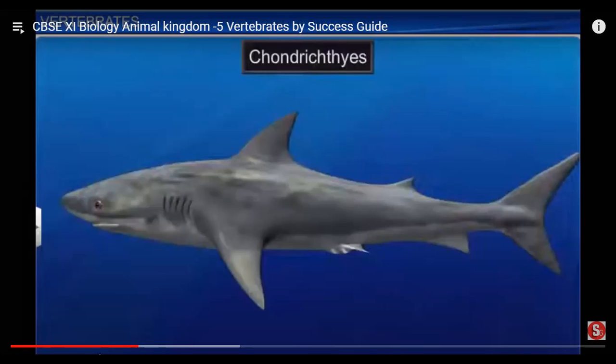Then comes the third difference, which is more difficult: the type of scales. The body of the fish is covered with scales. These scales are placoid or ctenoid, but you don't have to study that. The study of the scales can also define whether it is a cartilaginous or bony fish. So, I will say two features, very easily.